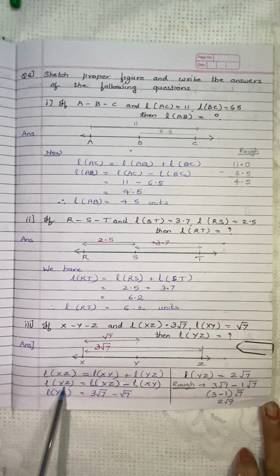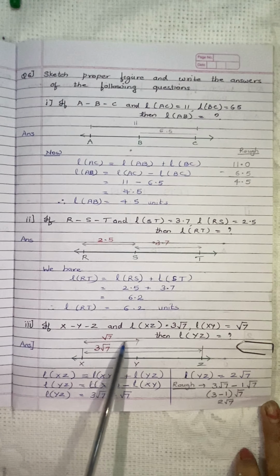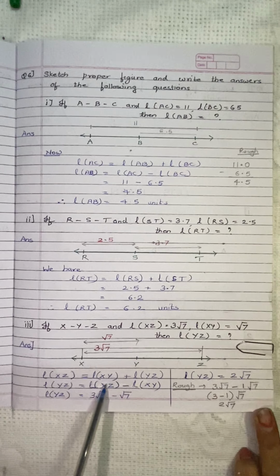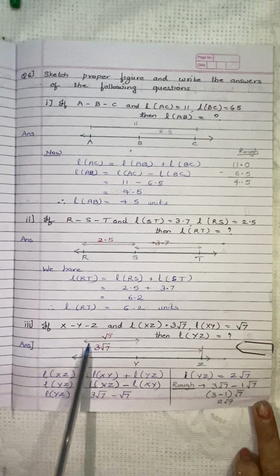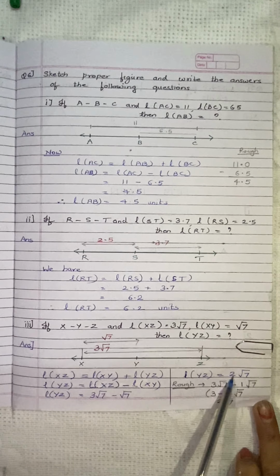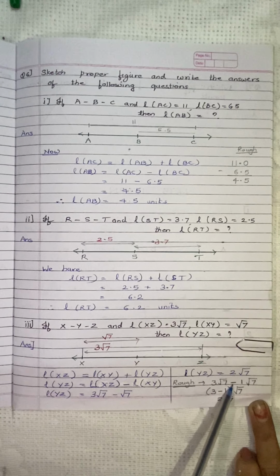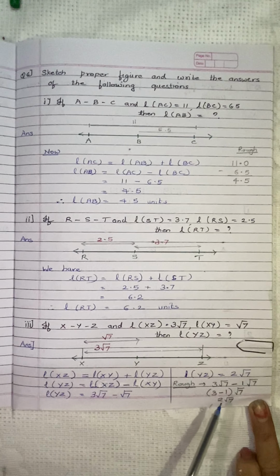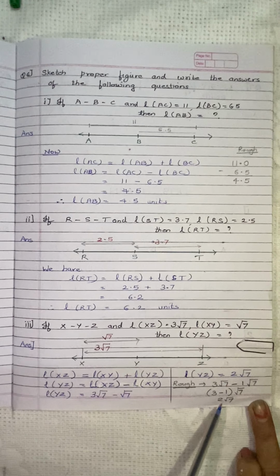Now length of YZ is equal to the full length, and if we subtract this length, we will get the measure of this length, right? That is YZ. So length of YZ is equal to XZ's value, the full line's length, 3 root 7, minus XY, which is root 7. So length of YZ is equal to 2 root 7. Now let's see how we have got 2 root 7. Now 3 root 7 minus root 7 means what? 1 root 7. So 3 minus 1, that is, root 7 will be a common factor outside the bracket. So 3 minus 1 is 2 root 7.